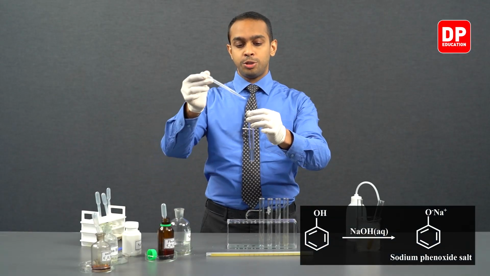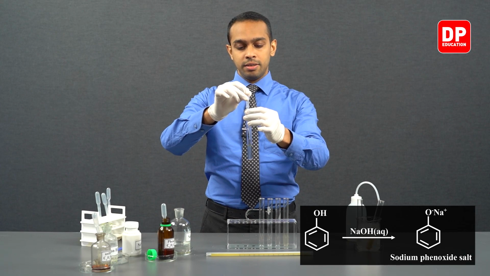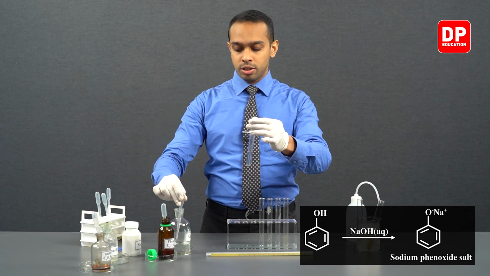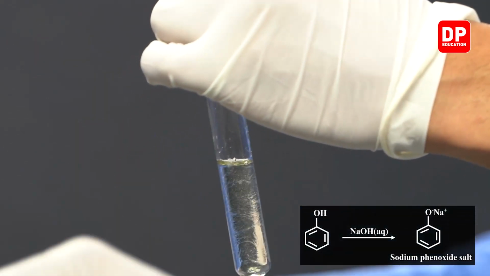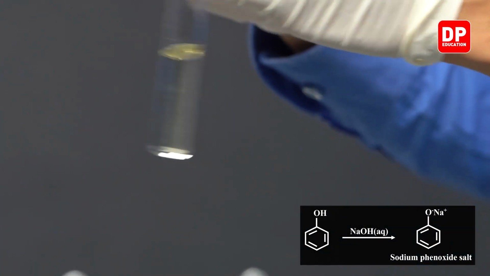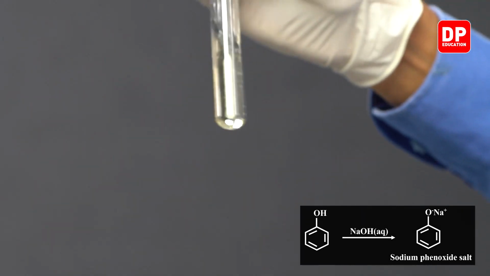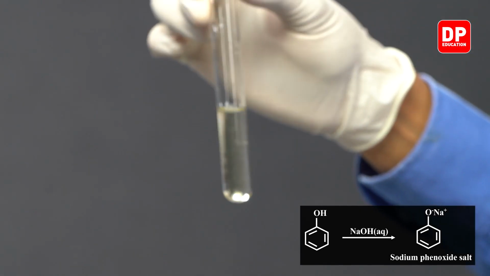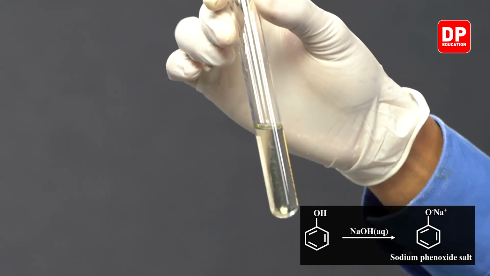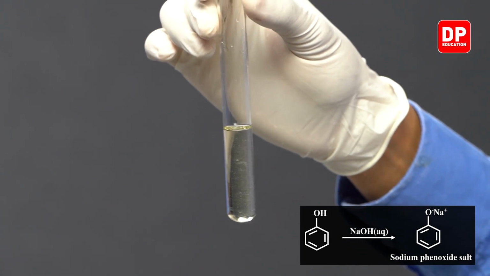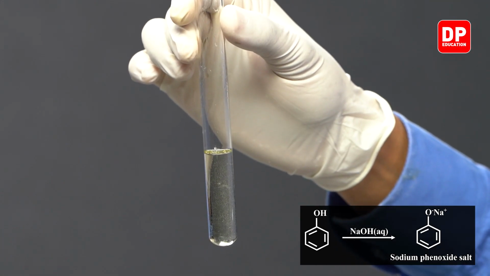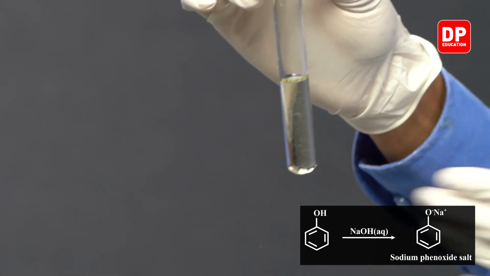Now, as you can see, when we have added around 5 milliliters of sodium hydroxide, all of the phenol dissolved in the sodium hydroxide and formed a solution. Phenol is acidic in nature, and when you react sodium hydroxide with phenol, we produce sodium phenoxide salt, which is soluble in water.